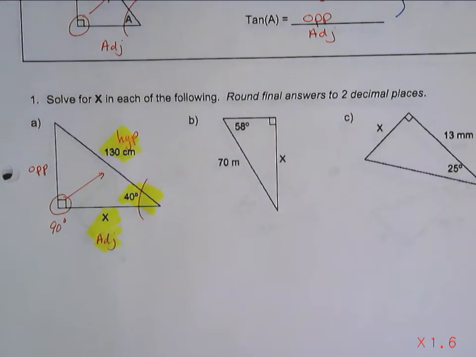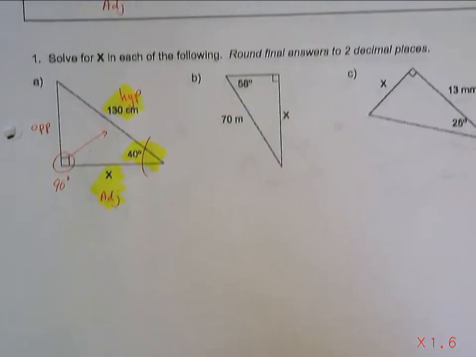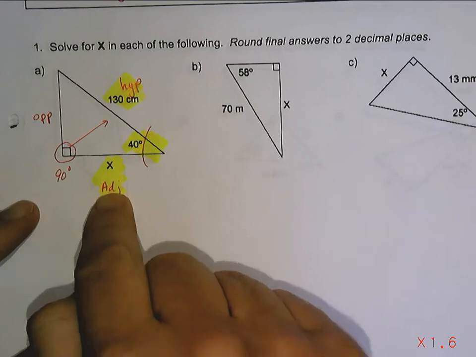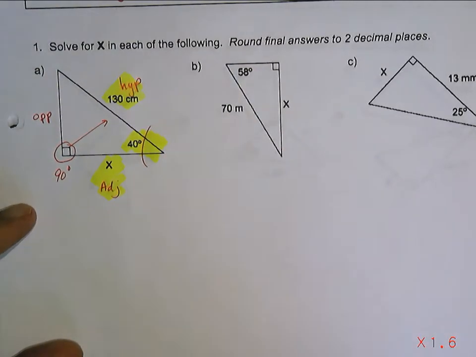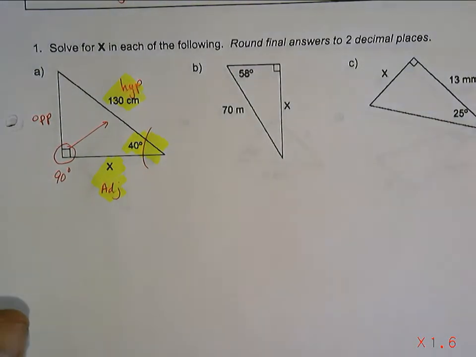You need to stop and do these steps. The number of times kids look at me and say, okay, what trig do I use? And I look at them and say, well, you have to decide based on the question. This is what you have to do. So you need to look at this and say, I have adjacent, I have opposite, I have an angle. Which trig ratio, this is the question, which trig ratio works with adjacent and hypotenuse? Studio audience? Cosine. Very good.